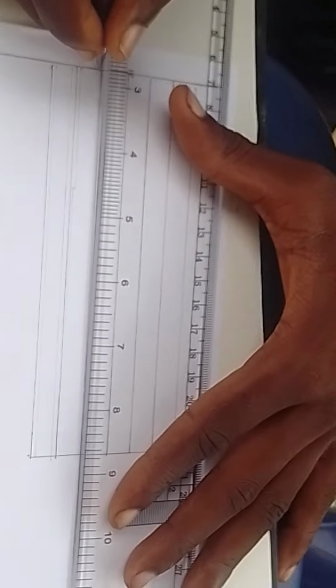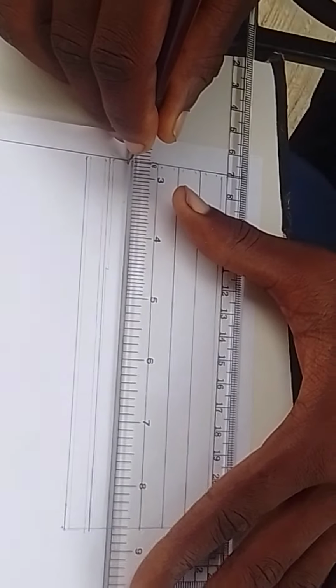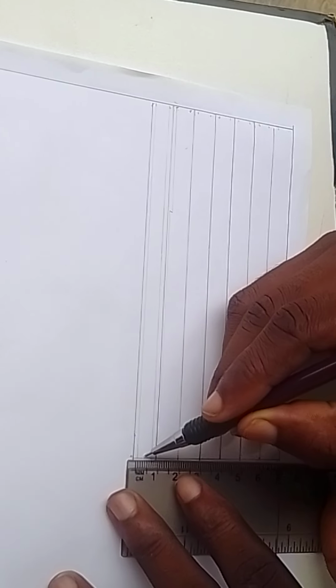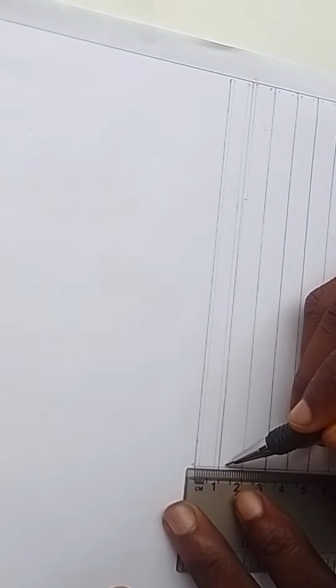Sorry, I think my ruler is not straight. Let me use this one. My paper is shaking rather.